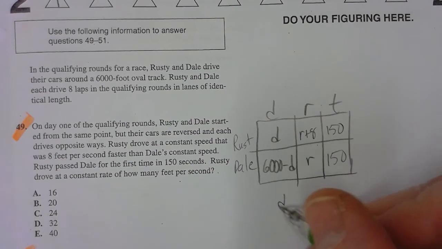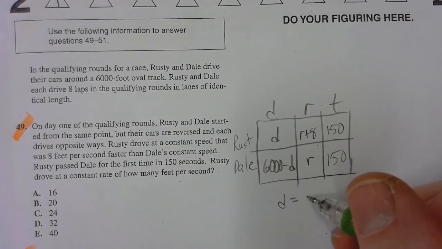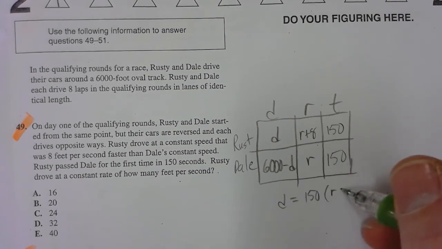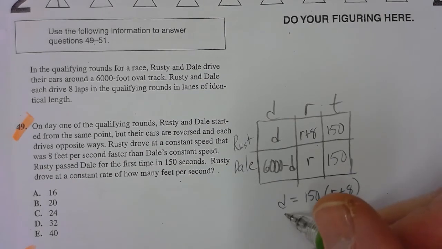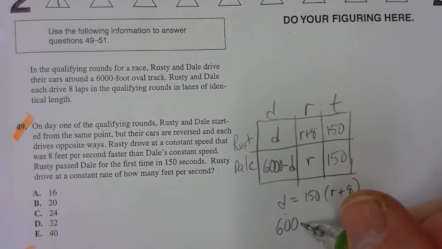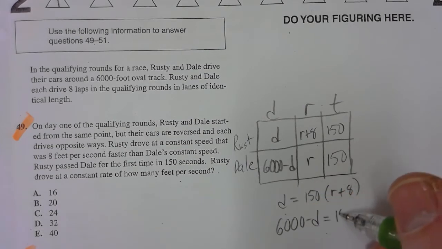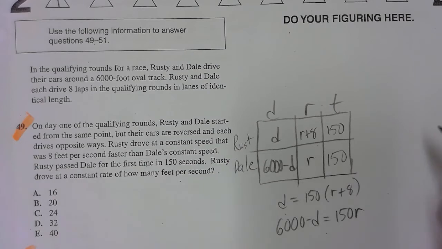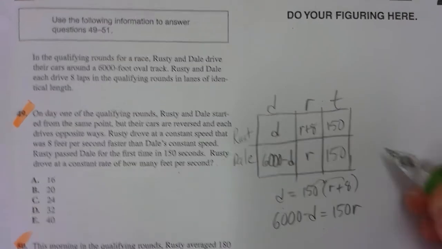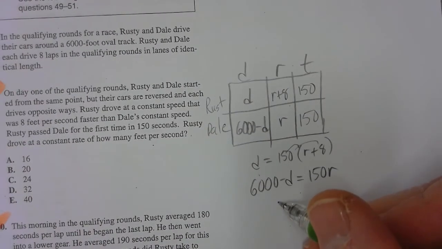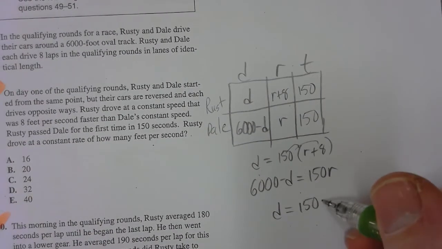So distance is equal to rate times time. So it's 150 times R plus 8. 6,000 minus D is equal to 150 times R. So what I then did is I distributed this through, and I got D is equal to 150R plus, this times this is 1,200.